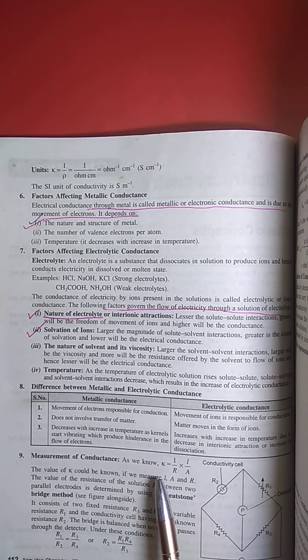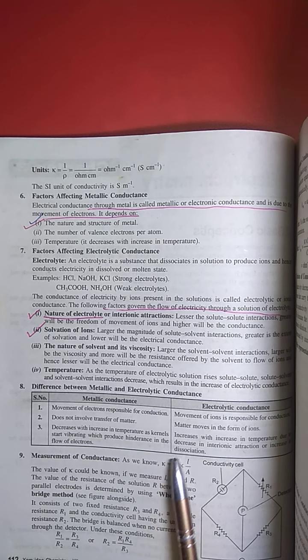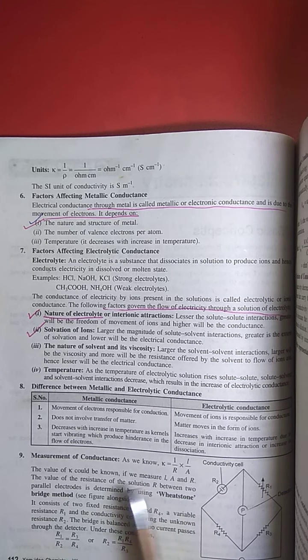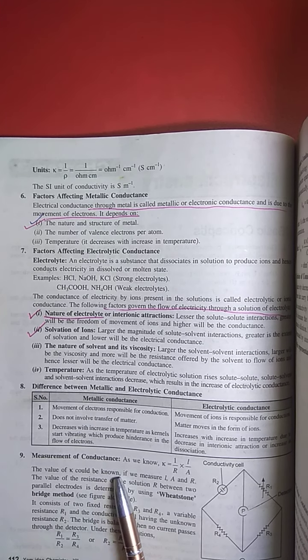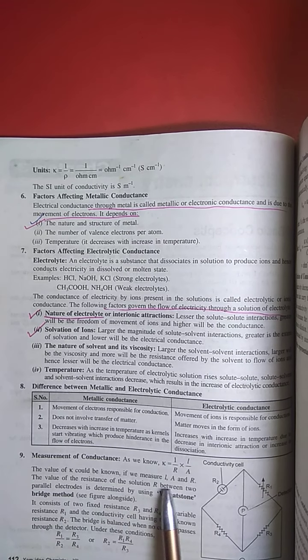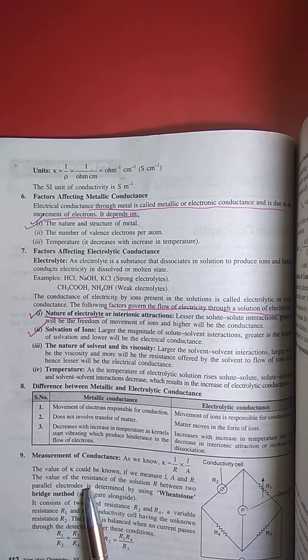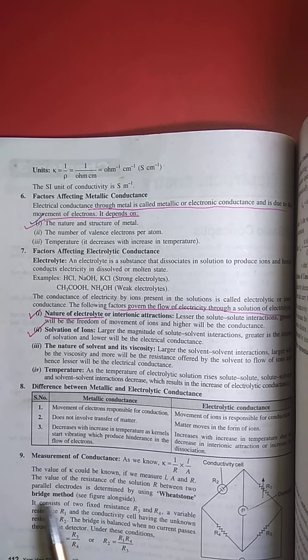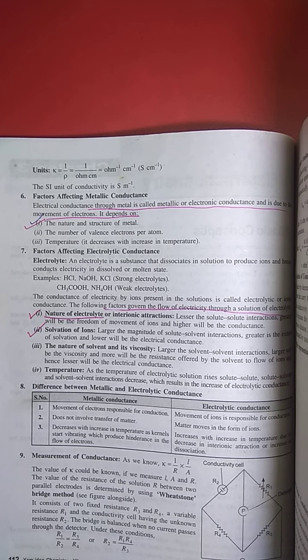As we know, conductivity kappa is equal to 1 by R into L by A. The value of kappa would be known if we measure L, A and R. The resistance R of the solution between two parallel electrodes is determined using the Wheatstone bridge method.